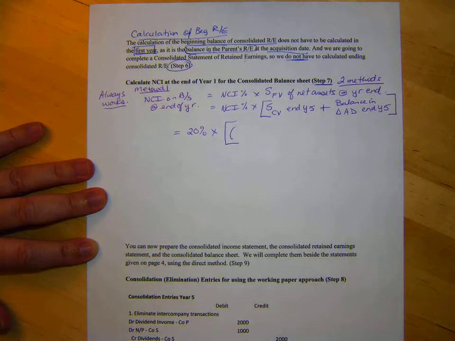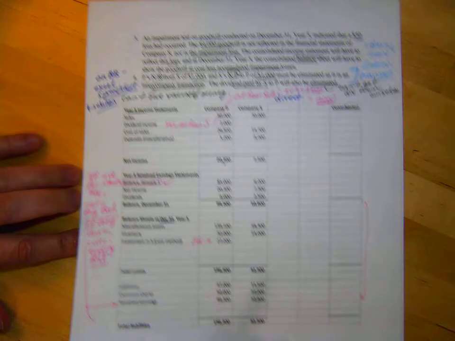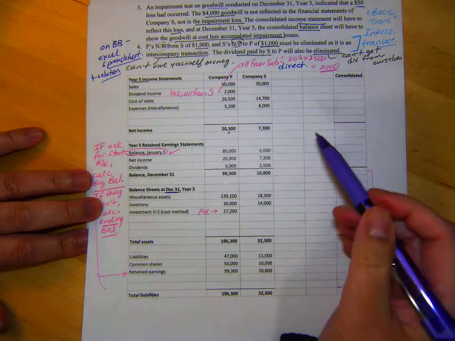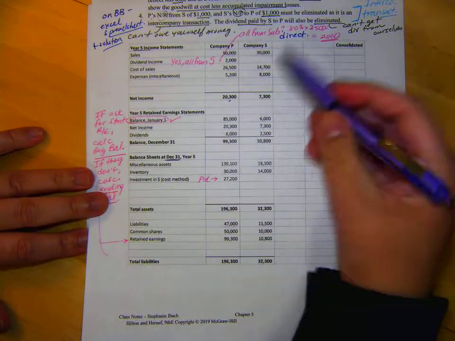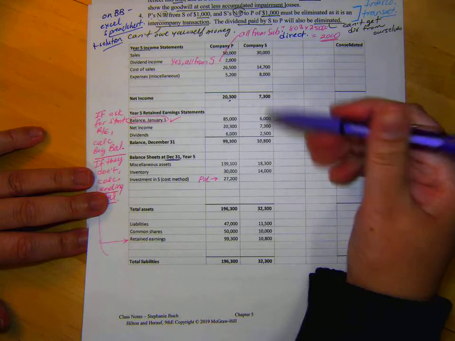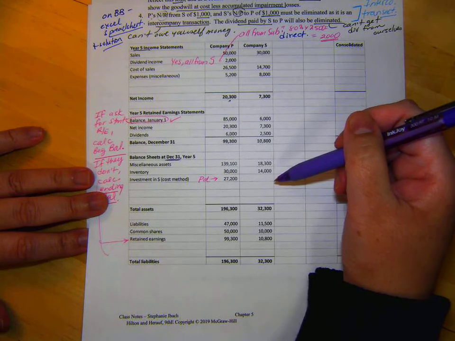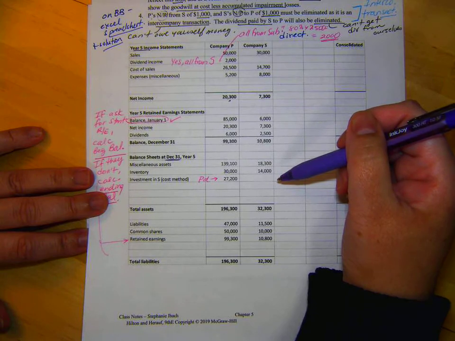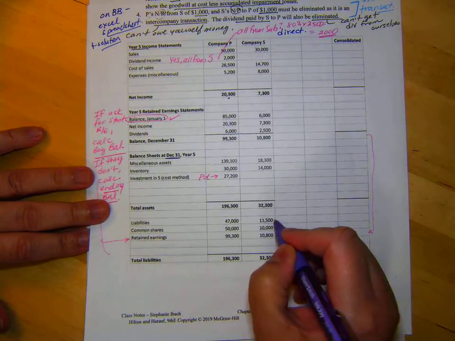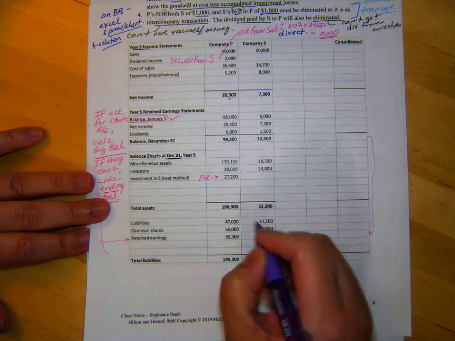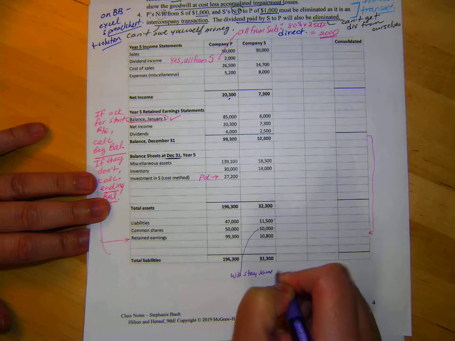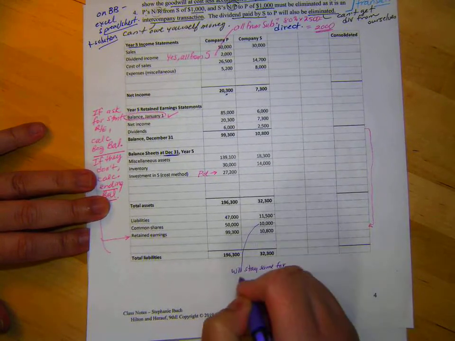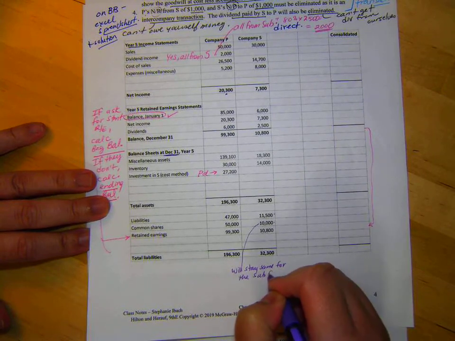So let's pull up our financial statements on page 4. And we're looking for the sub's carrying value at the end of year 5. So we could take all the assets minus all the liabilities. Or what could we take? The common shares and the retained earnings. And just so you know, the common shares will stay the same for the sub for the whole question.